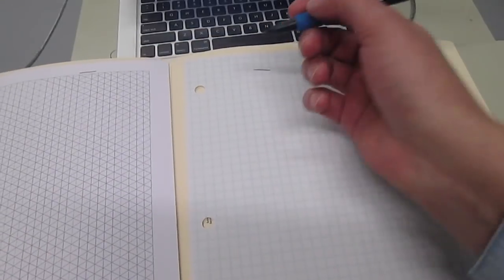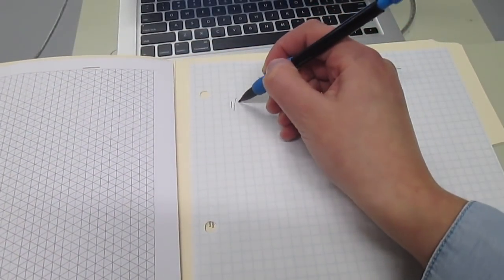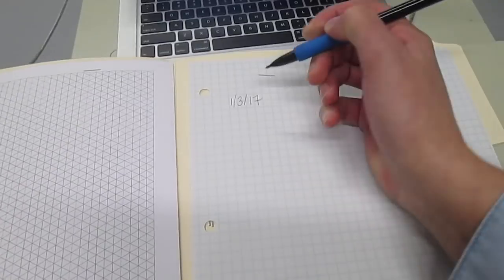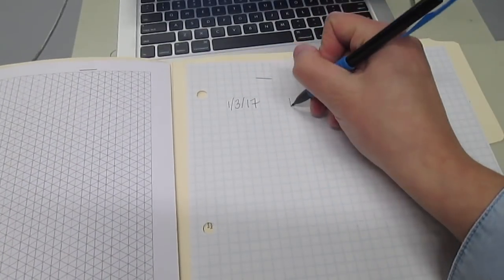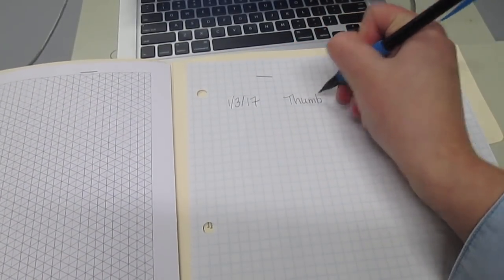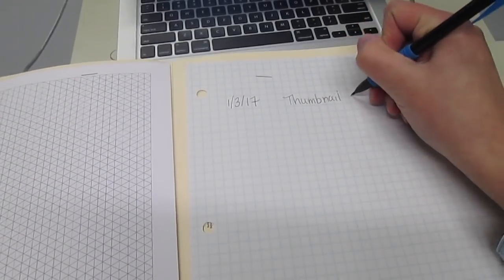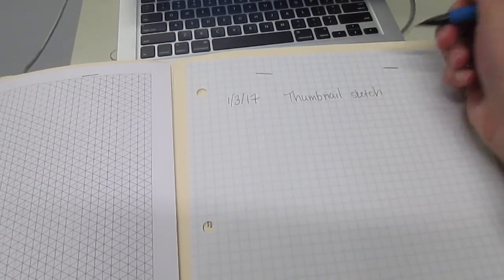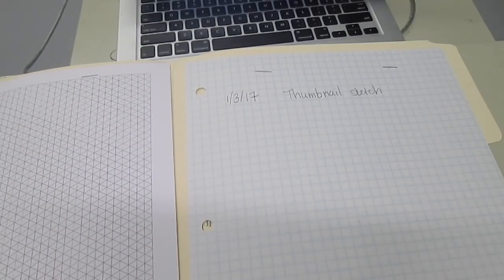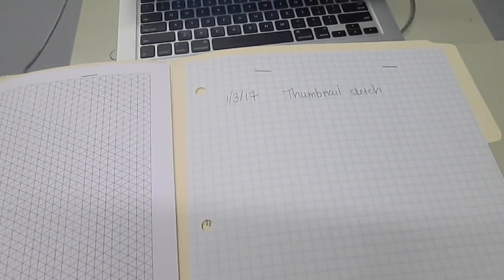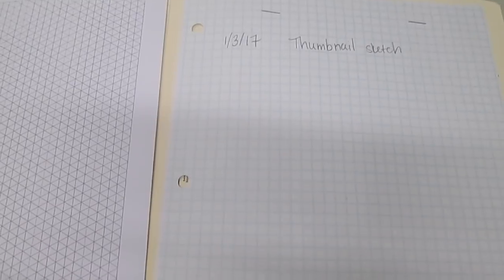For the thumbnail sketch, it says in the instructions to choose a small object from your home or classroom, label the sketch, thumbnail sketch, and write the date. So today's date is 1/3/17. This is my thumbnail sketch. And a thumbnail sketch is a quick sketch, a small, quick sketch used to convey your ideas.